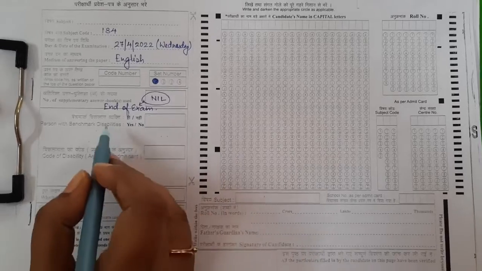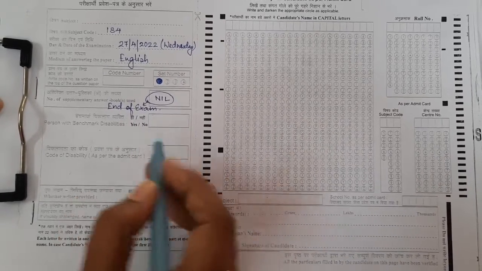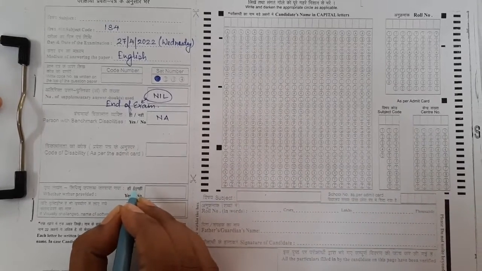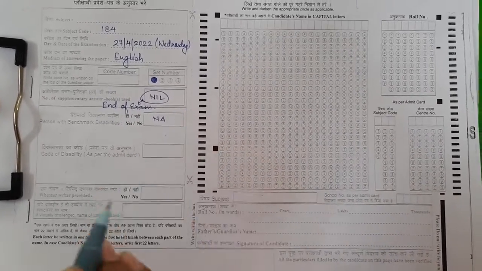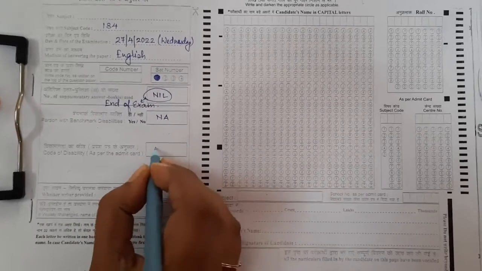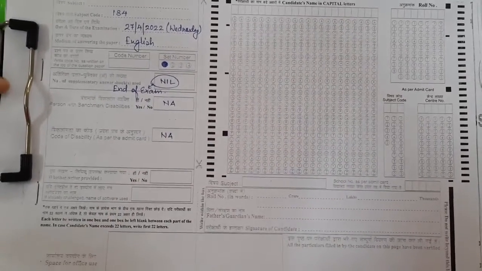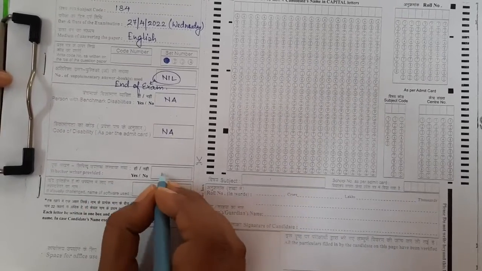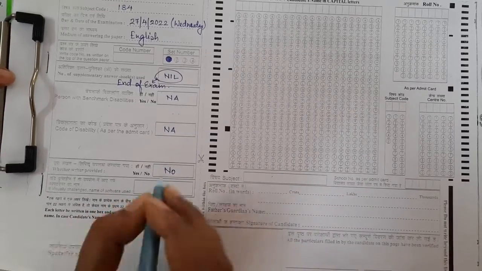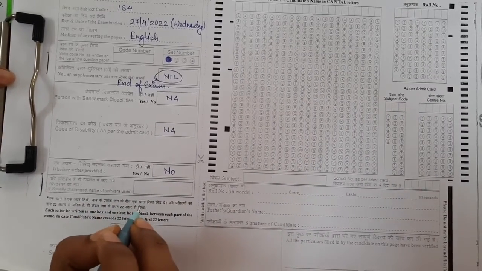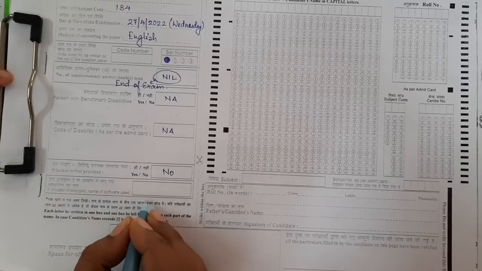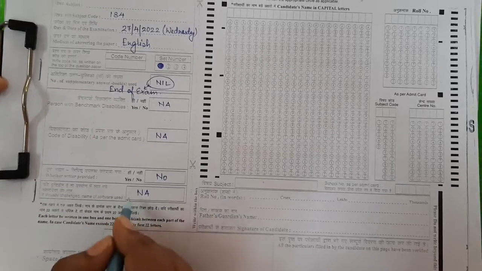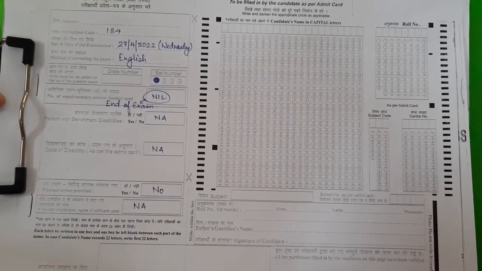Now see here, this is disabilities, of course, and for this you will put NA, not applicable. If this does not apply to you, you will write not applicable. Of course, code of disability, again this won't apply to you, you will write not applicable. And of course again, whether writer provided, you will write no, because you are yourself writing the paper. Okay. Now if visually challenged, name of software used, again no visually challenged candidate, that means you will have to write NA over here. Okay.